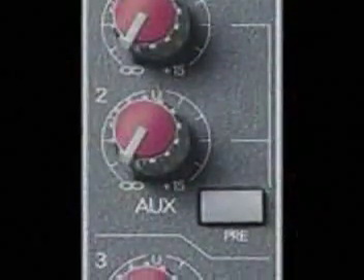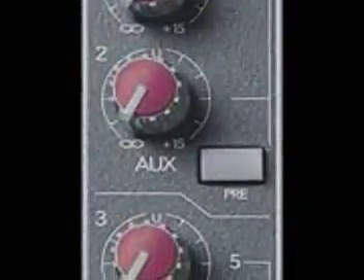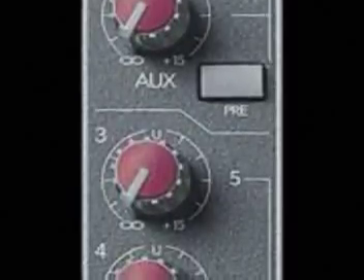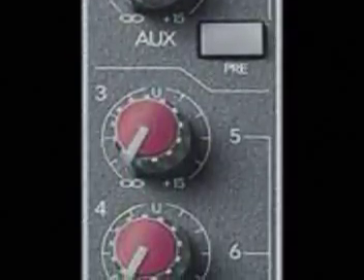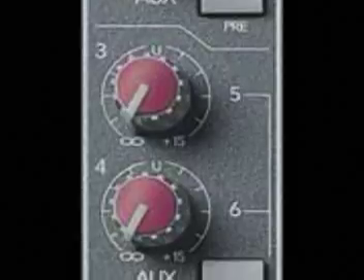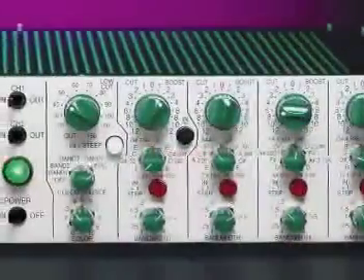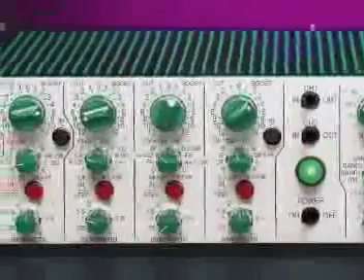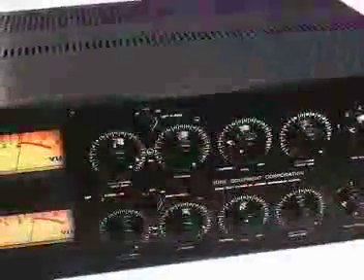Next we have our aux or auxiliary section. This section is used to send a separate output from that particular track or channel. It routes the track to more than one place. It could be used for effects or headphones, and it could be sent to things like a compressor or an EQ unit.